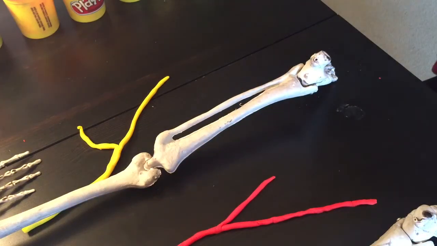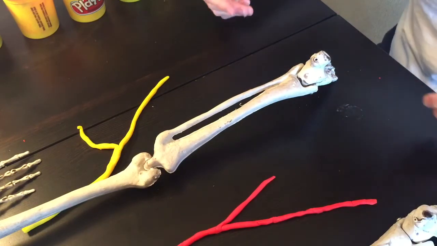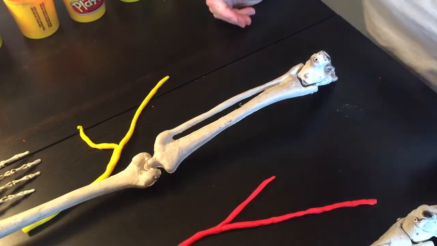Hi everyone, this is Dr. Hall, and I'm going to do the deep structures of the posterior leg with you. And then we're going to do the more superficial structures in a second video.